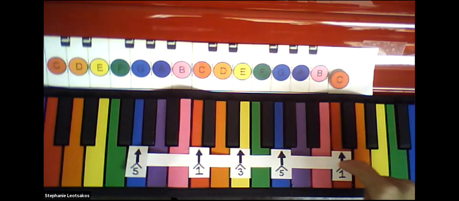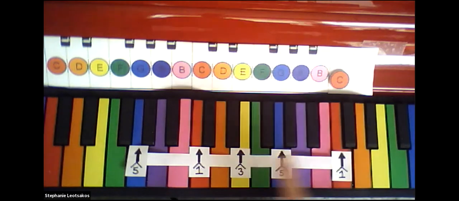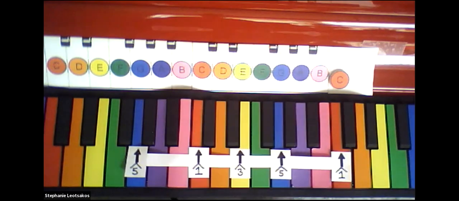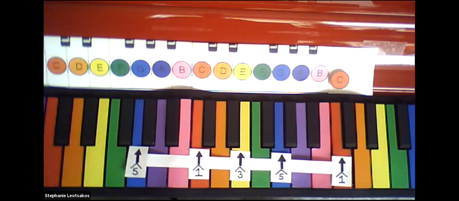Here's our high C. 1. Back to G. 5. E. 3. 1. Well, if this 5 was a G, well, that 5's got to be a G as well. Here we are. And then back to middle C.